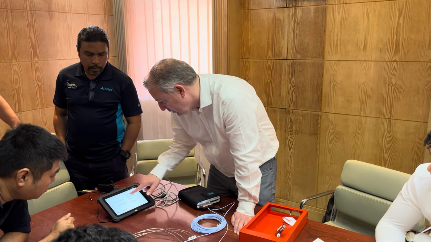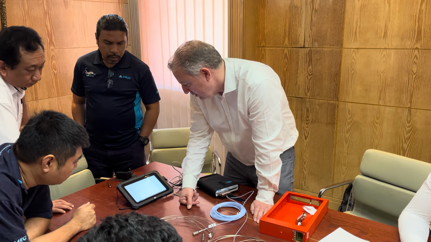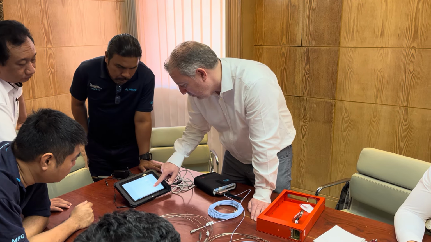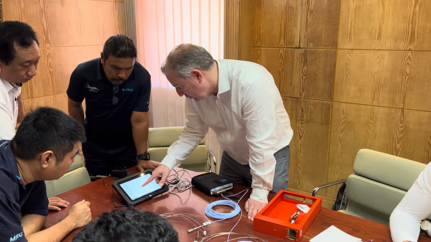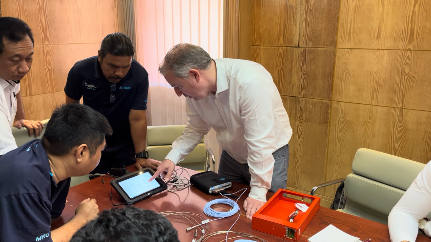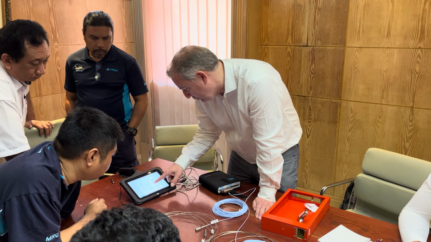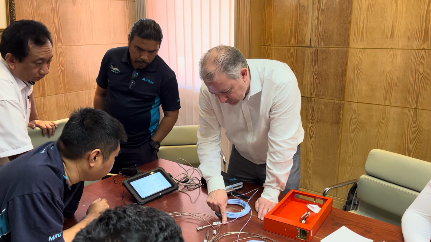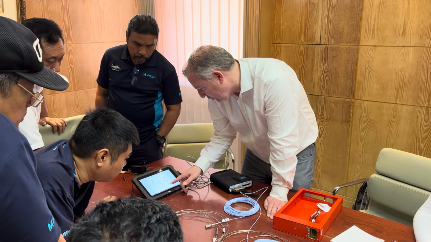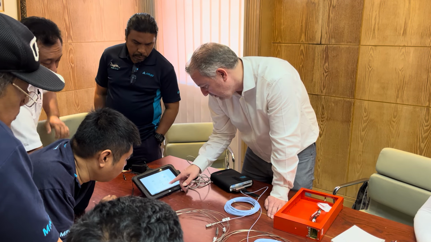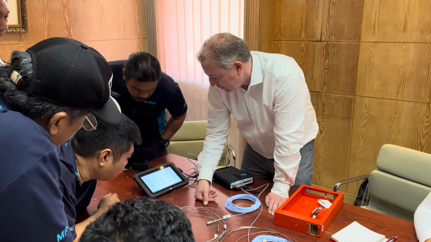So the scan is done, and now I can get my PDF report again. And now in my PDF report, you see I have wrong conditions. It tells me, okay, you have open. So it sees the open from both ends. So it tells me, okay, you have open between connecting one and sensing one. It tells me where the open is. And same diagnostic from the other side. Sensing one, connecting one.